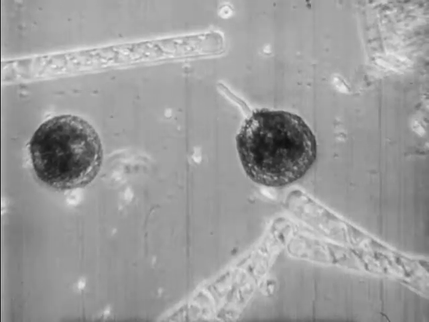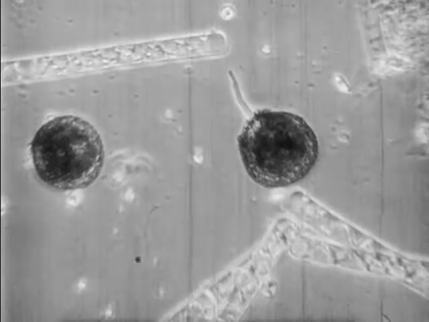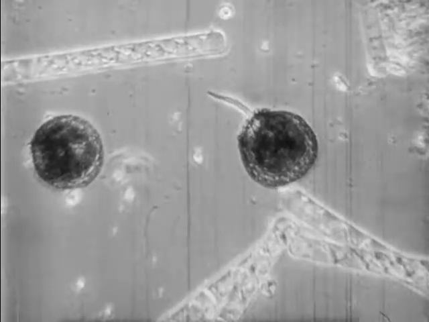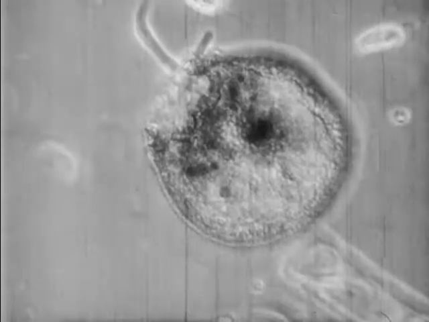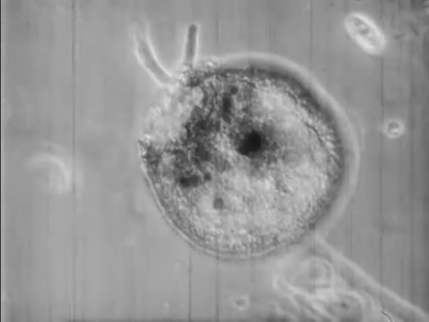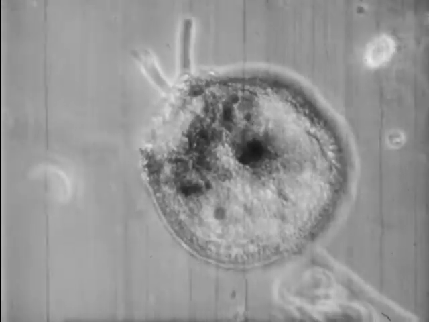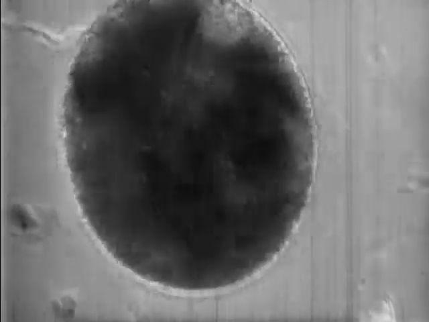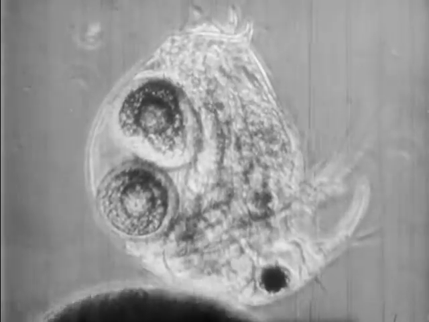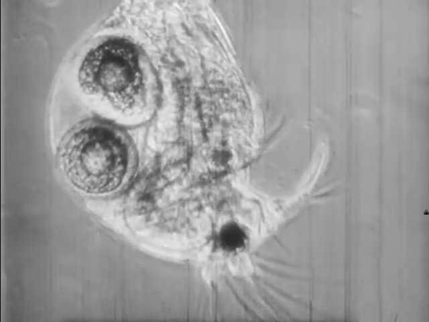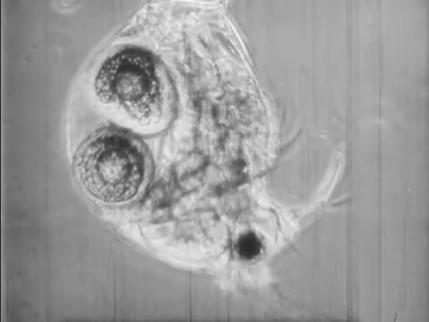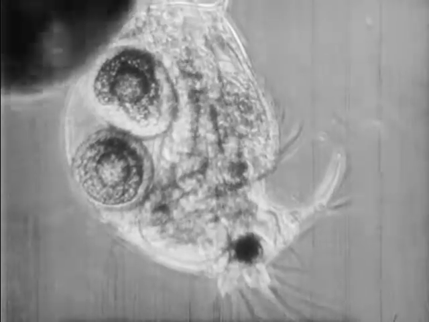Are these things we see each day? Are they alive just as we are? Let's watch them to find out. This is a single cell, the simplest form of life. And yet it is just as large as this animal, which contains thousands of cells. Can it be alive in the same way?